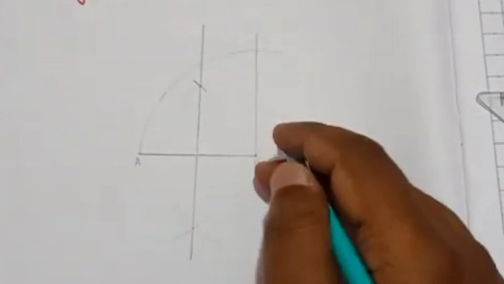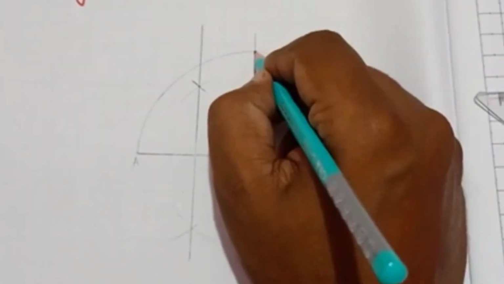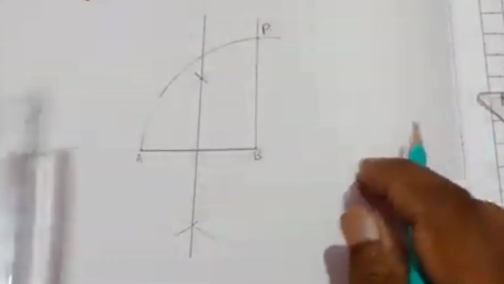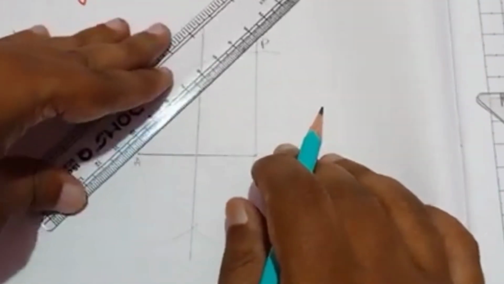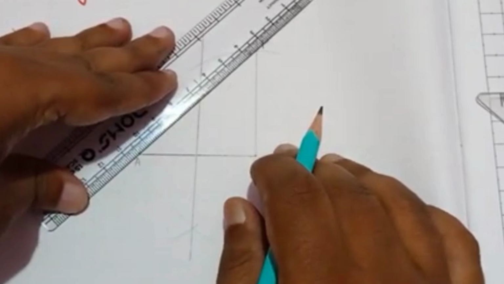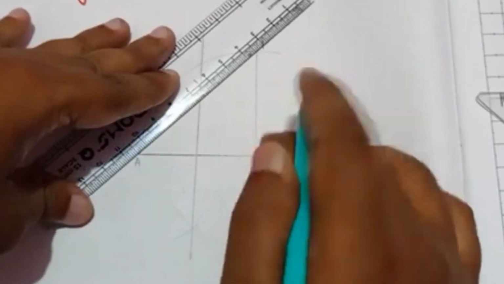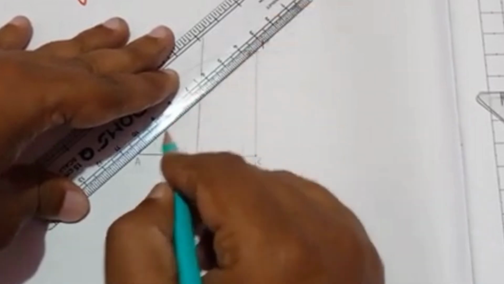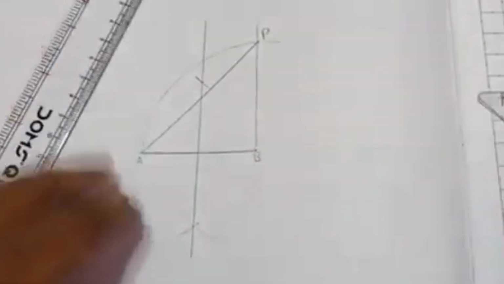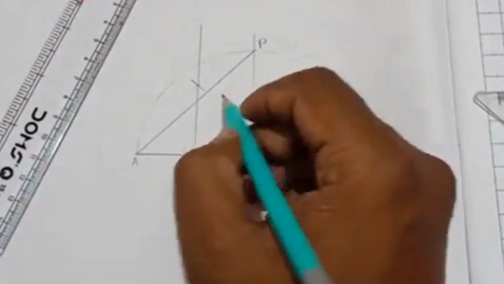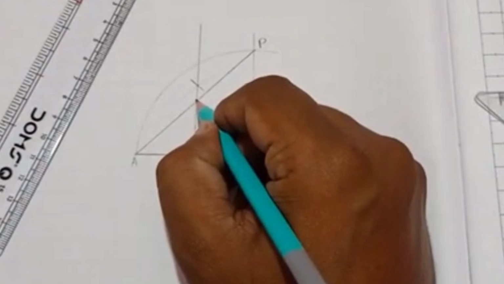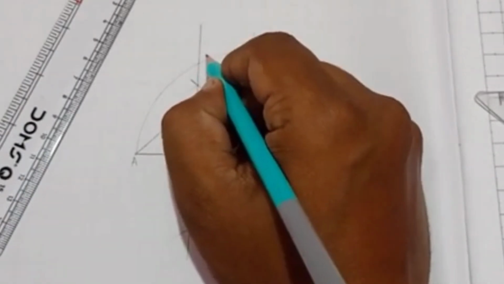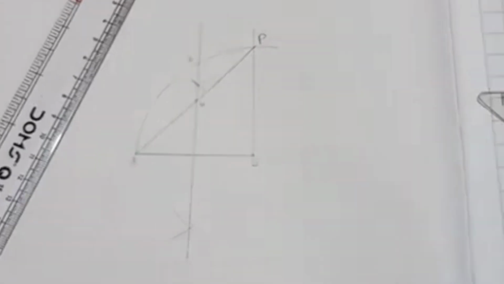Now we can give this point as P. Now try to join these 2 points with a straight line. So now you can see we are getting 2 points here. This is point number 4 and this is point number 6.